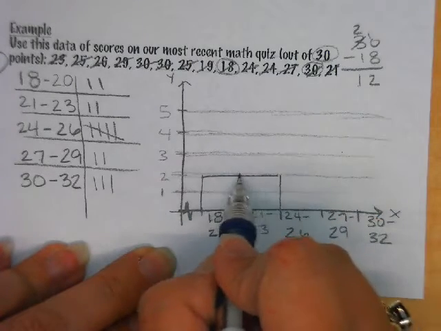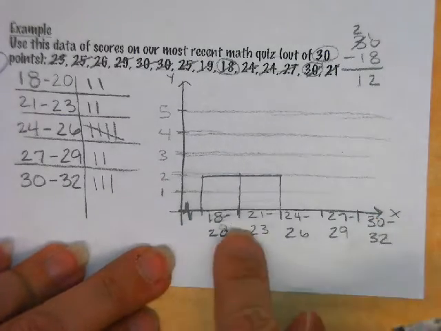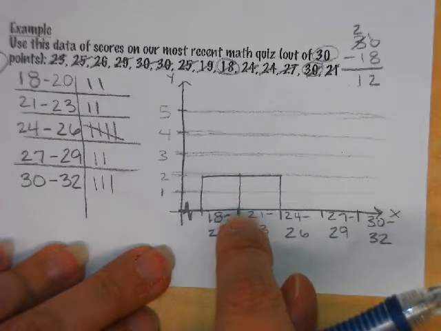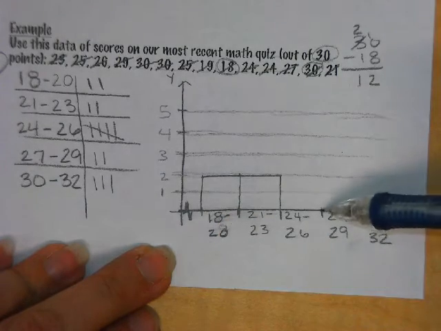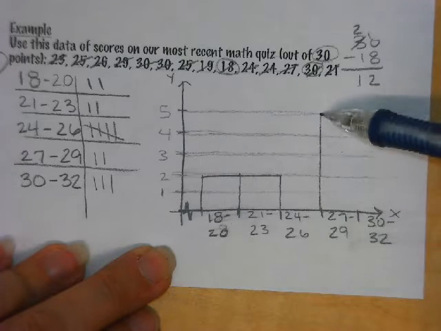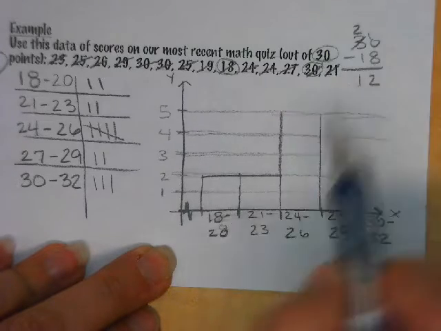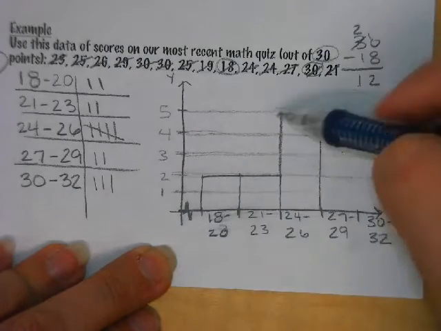They have to touch, right? A bar graph would have a space here. 24 to 26. How tall is this one? This one's going to go up to 5. And notice that the width is pretty much the same.